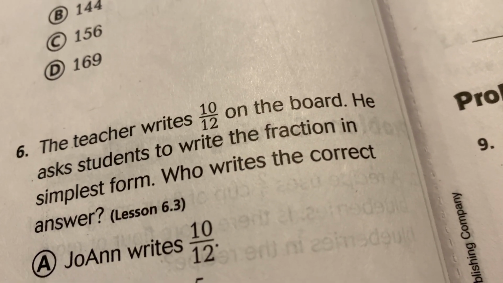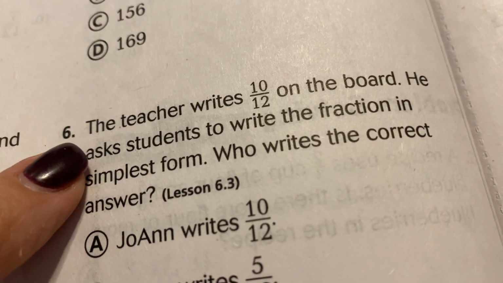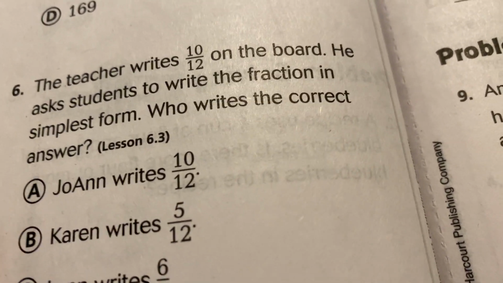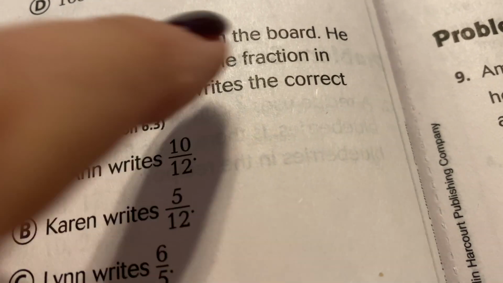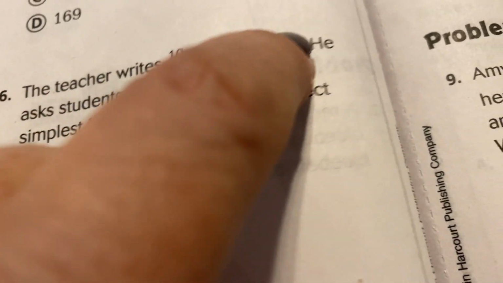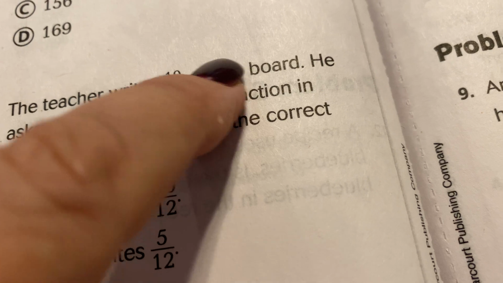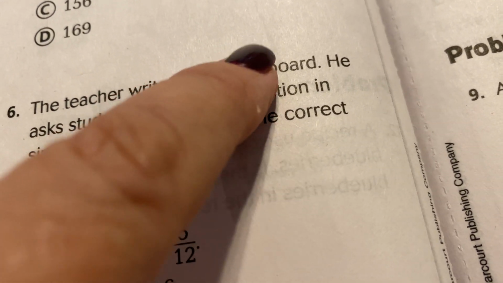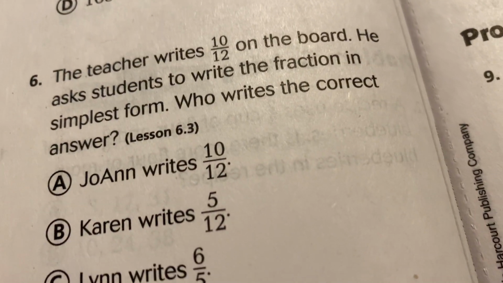The teacher writes 10/12 on the board and asks the students to write the fraction in its simplest form. Who writes the correct answer? So simplest form, we did that in class, you'll remember, where you just divide it down. So you're going to divide 10 by a number and 12 by the same number as far down as you can. So if you start with 2, 10 divided by 2 is going to give you an answer, and 12 divided by 2 down here. Then see if you can keep dividing down, and if not, you've gotten to the simplest answer.